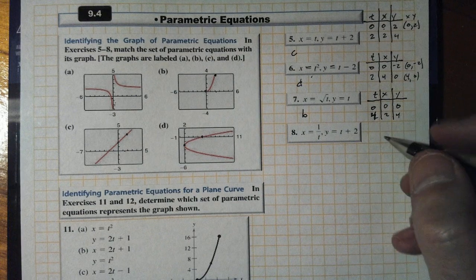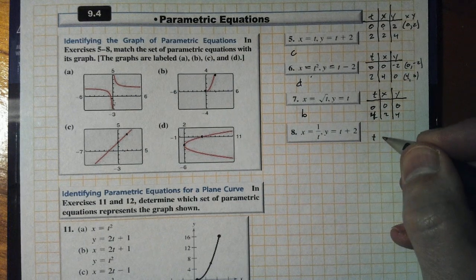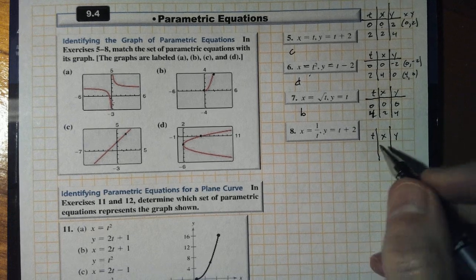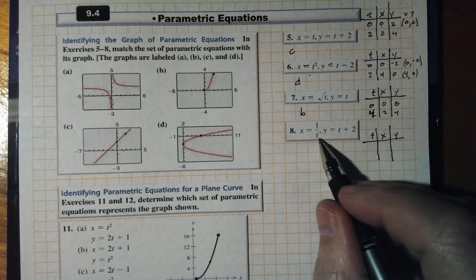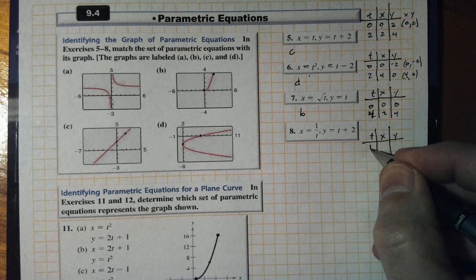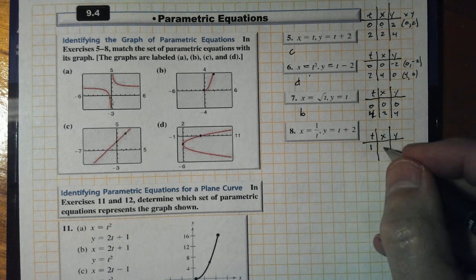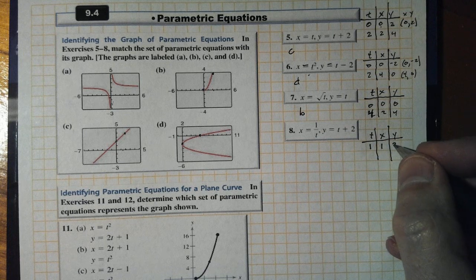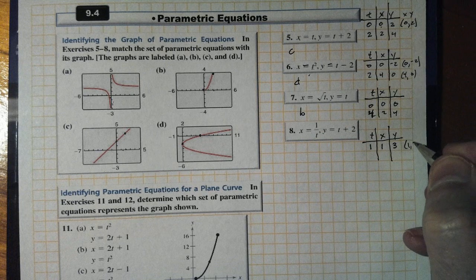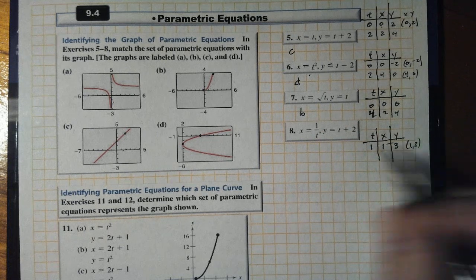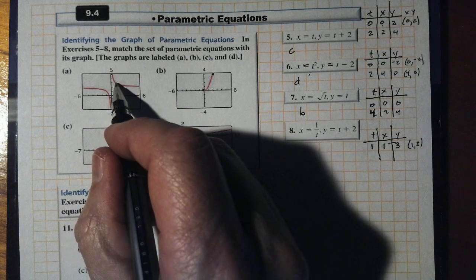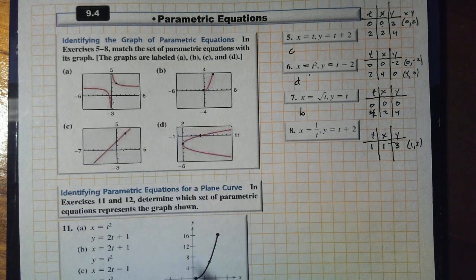All right, next. T, x, and y. Let's see, can't choose t as 0. But I'll go with 1. If t is 1, x is 1, y is 3, ordered pair (1, 3), and (1, 3) appears like it could be on there.